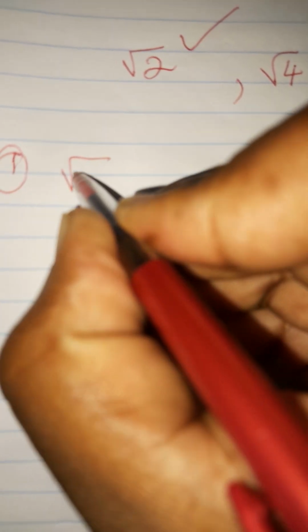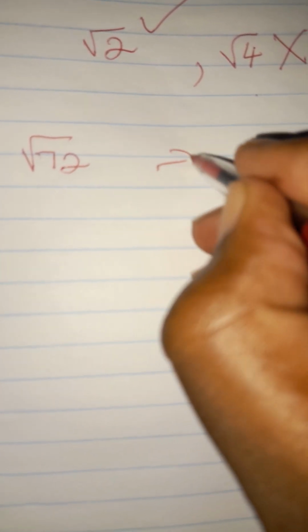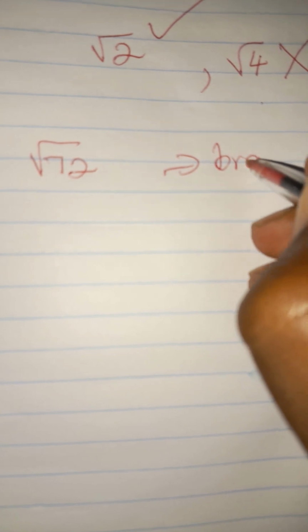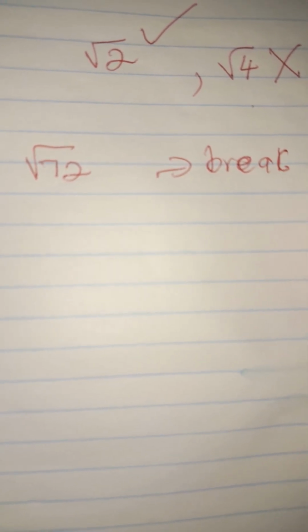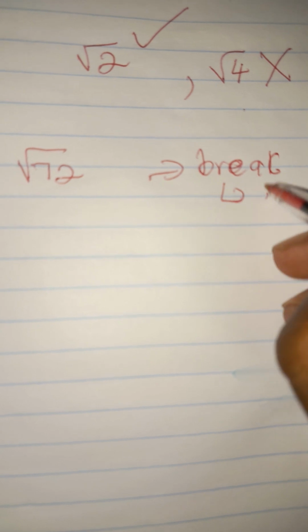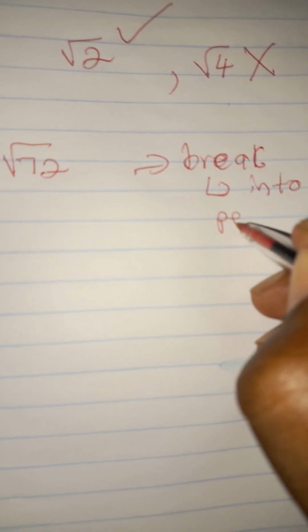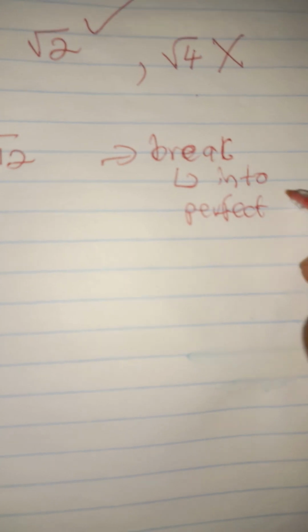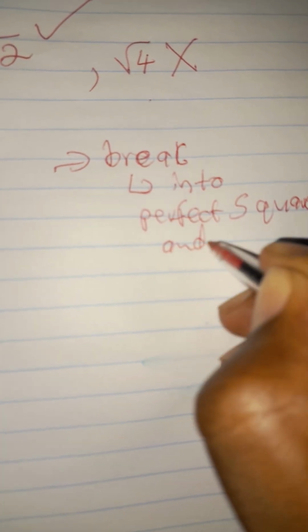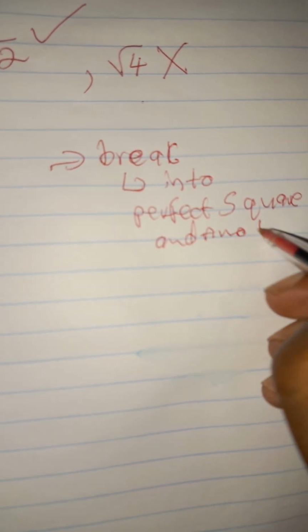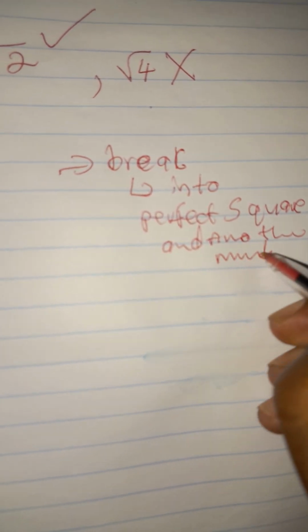Let's begin our video. The first question will be, let's say maybe we are required to simplify root 72. First thing first, guys, the first step will be to break. You have to break this into a perfect square and another number. Those are the rules. First thing, you break into a perfect square and another number.